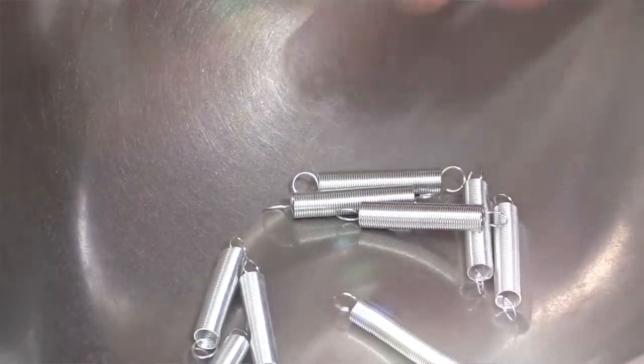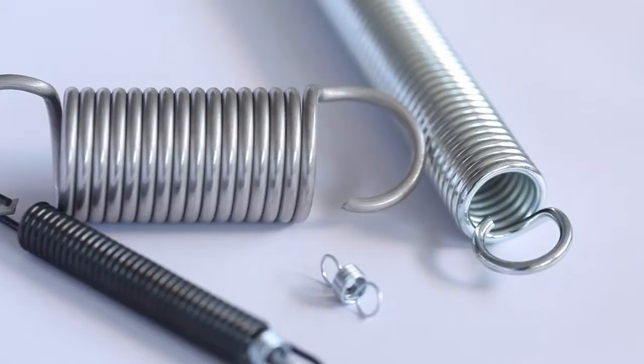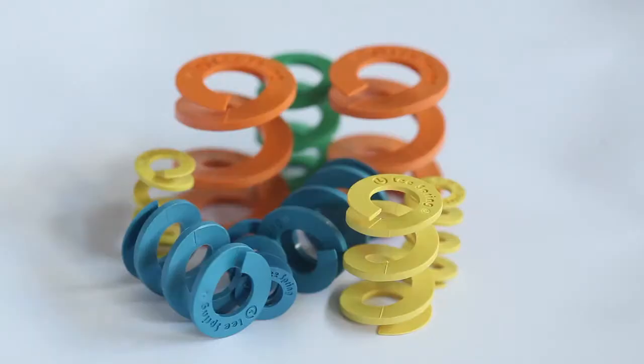Custom spring design in terms of the size range is practically limitless. We can dramatically expand on what we offer from the catalogue and can coil springs from a diameter of less than 1 mm up to the other end of the scale for very large springs, but it really depends on the application.